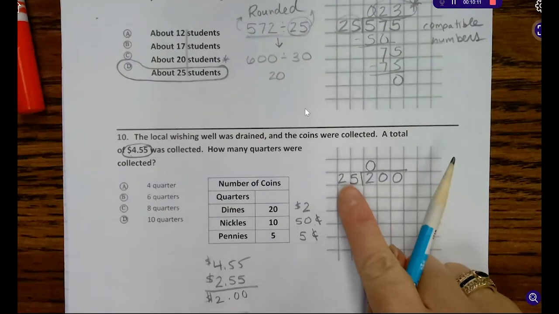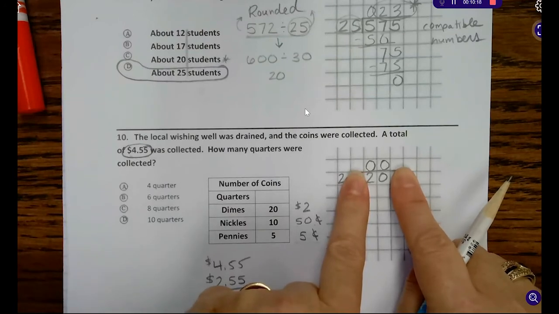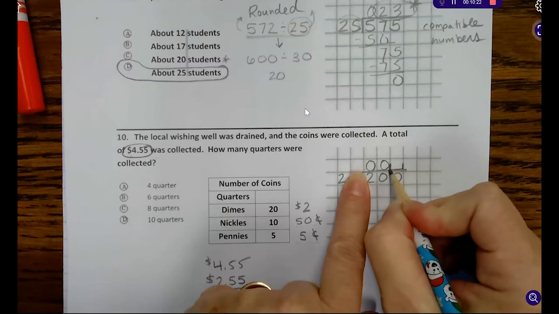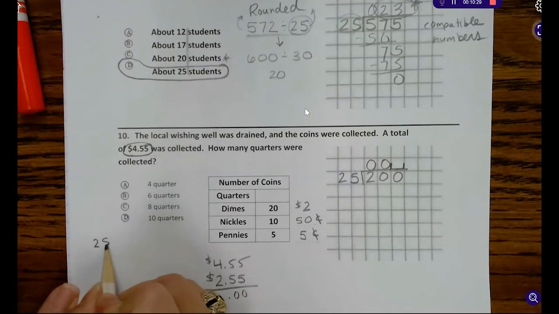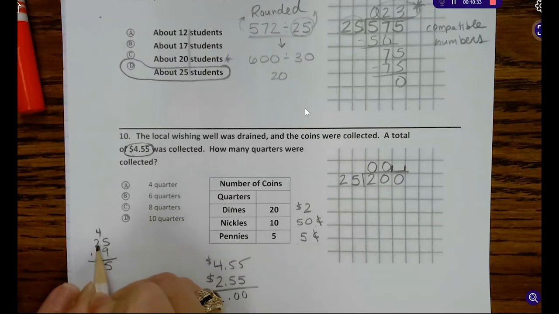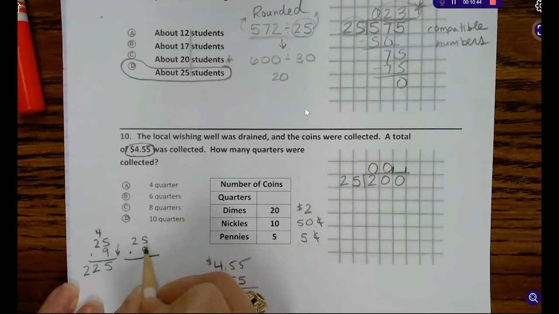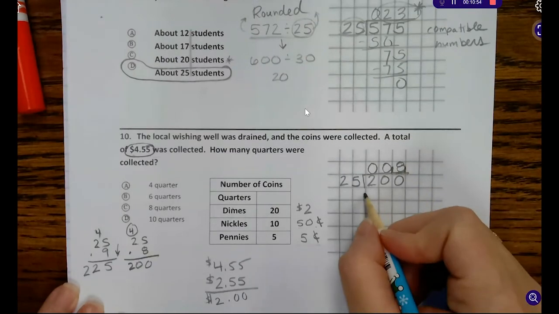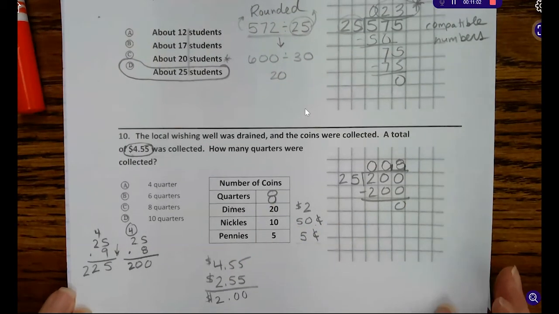25 cannot divide 20. We cover up the last 2 digits. 2 can go into 20 10 times, but I cannot fit a 2-digit number here. I can only fit a 1-digit number here. So the closest number to 10 is 9. So we're going to multiply 25 times 9, which is 225. That's too high. So we're going to have to go down. 25 times 8. 8 times 5 is 40. 8 times 2 is 16, plus 4 is 20. So 8. So you have 8 quarters. All right, next.